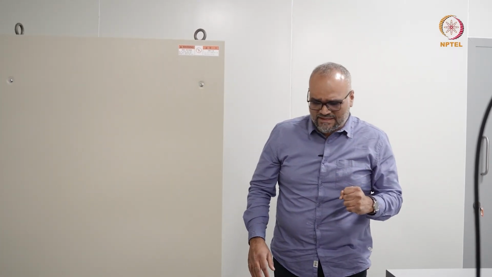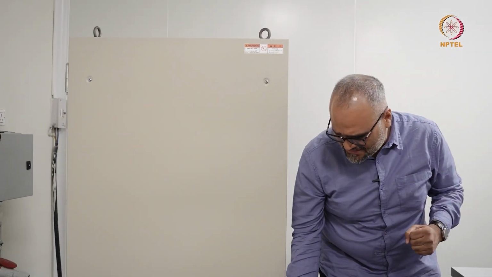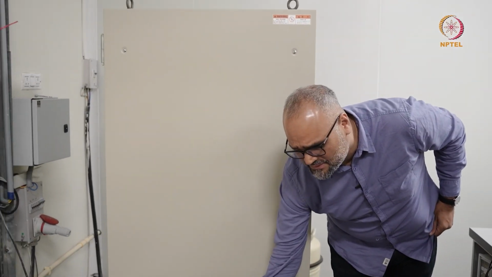But if these lights are on and all the readings on your screen are okay, you are in principle ready to go and insert a holder into the microscope. We'll quickly have a look at a few more details here. So this is your roughing pump.